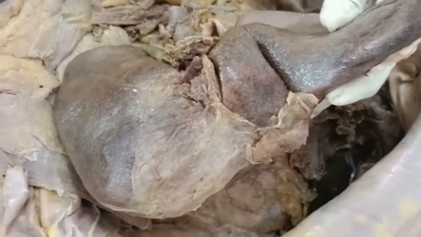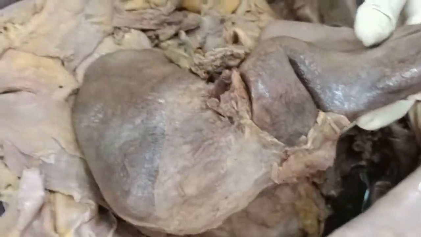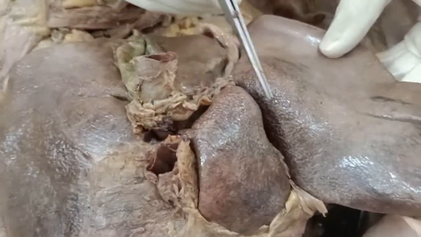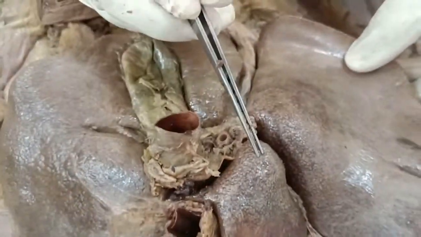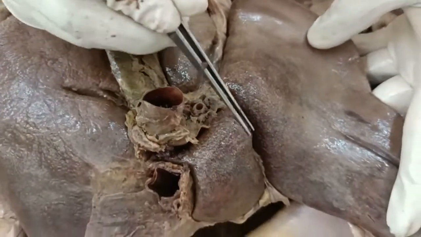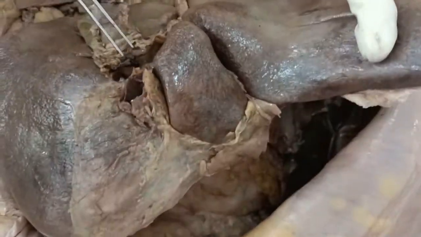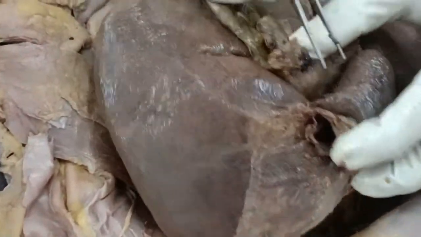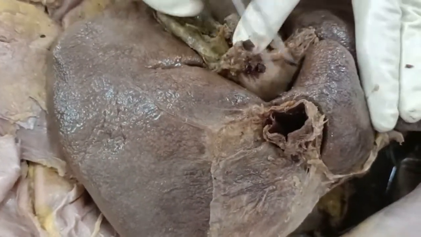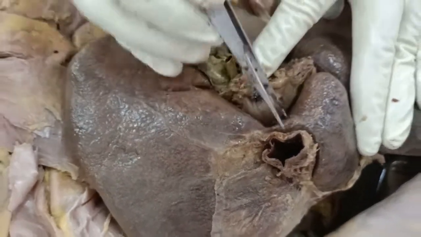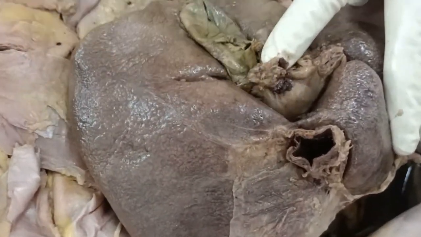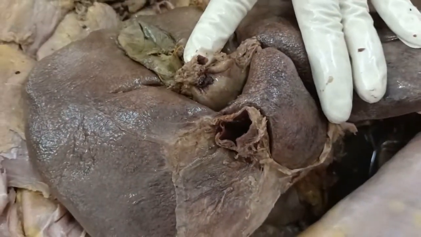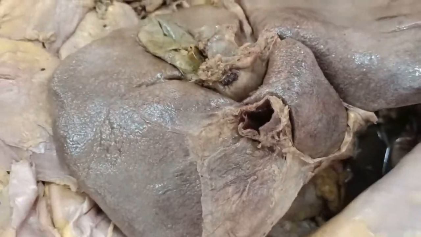Then what are the special features present in this lobe? If you see below and towards the left side, here you can see one projection. This projection is what we call the papillary process. And if you see below and towards the right side, this is a process which extends from the caudate lobe to the right lobe proper. This process is what we call the caudate process. This is the papillary process and this is the caudate process. So this is about the caudate lobe.